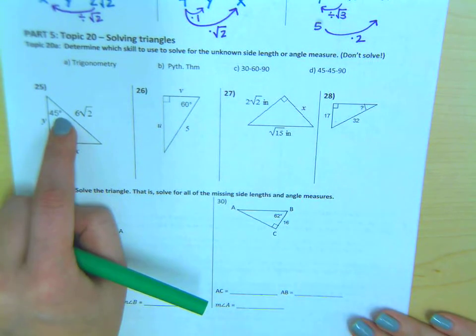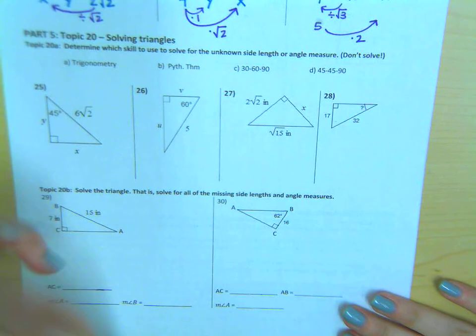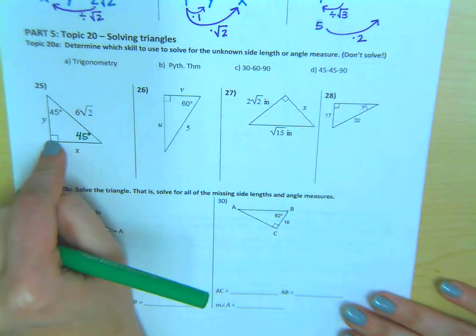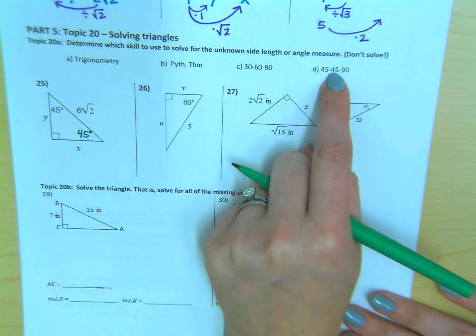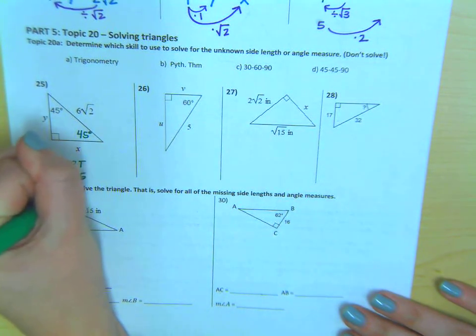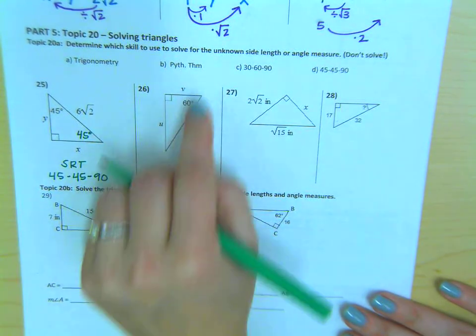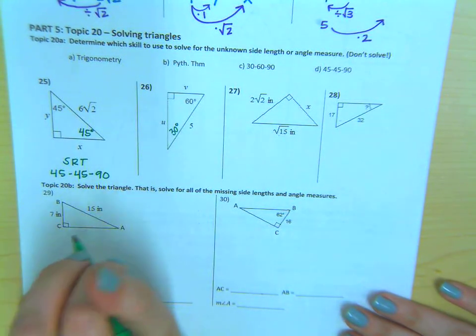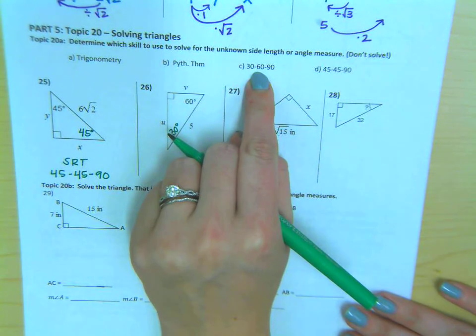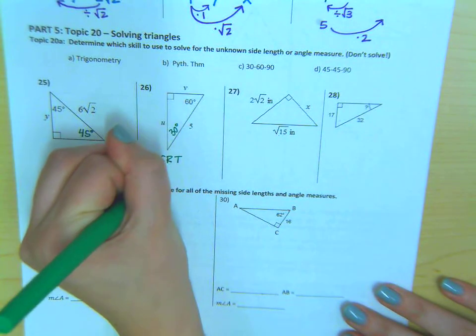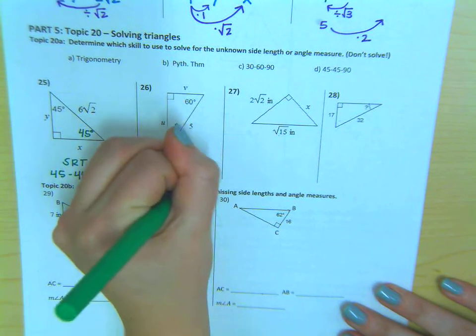So looking at this, we're given an angle measure, and the angle measure is 45, right? So since it's 45 and a 90, that means this other angle is 45. So then we have a 45, 45, 90 triangle, and in that case, we can use our special right triangles, and in this case, it would be a 45, 45, 90. Alright, the next one, angle measure of 60, which means this one has to be 30 because all the angles in a triangle add up to 180. So this is again a special right triangle, 30, 60, 90.